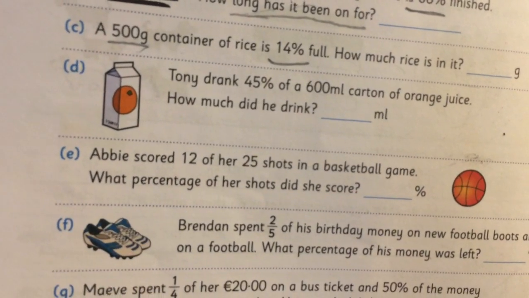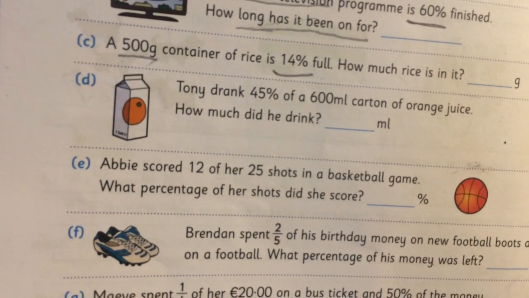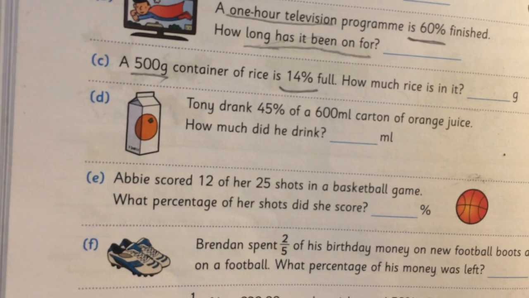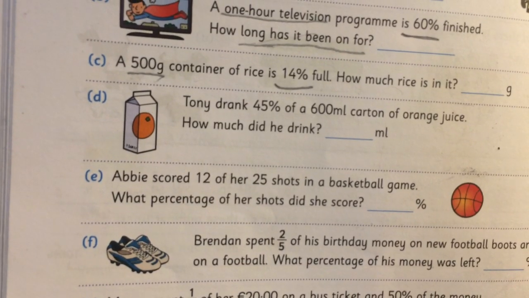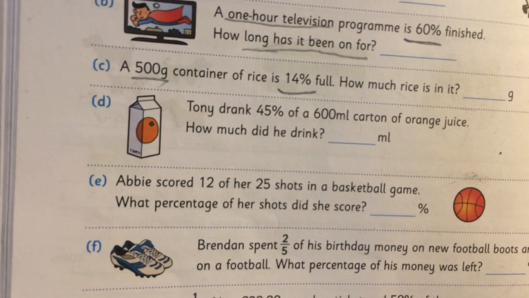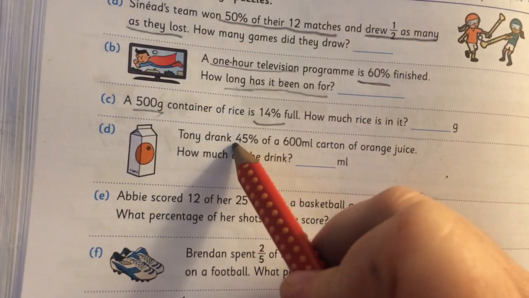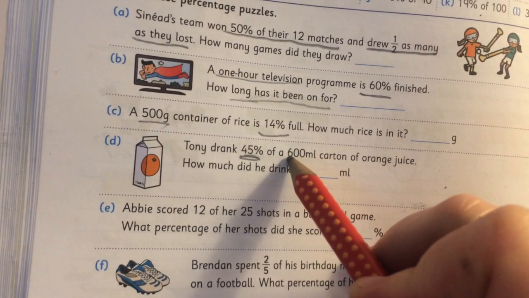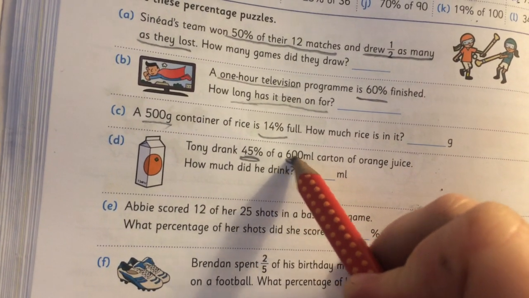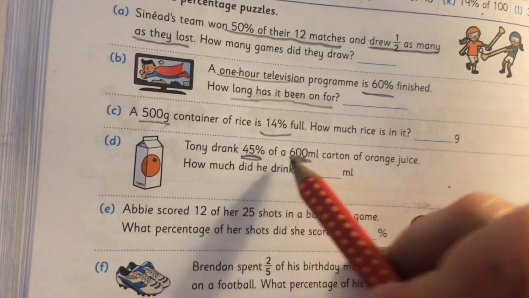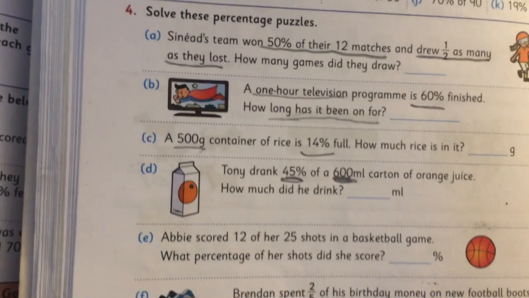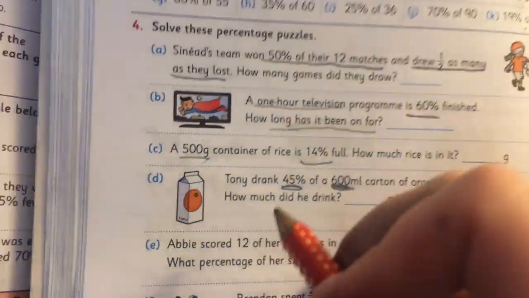Tony drank 45% of a 600 milliliter carton of orange juice. How much did he drink? So he drank 45% of 600 milliliters. That is what you're trying to find out. Okay? Next one. How much did he drink?